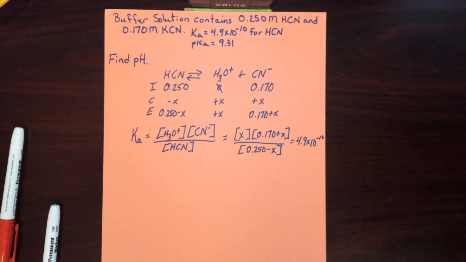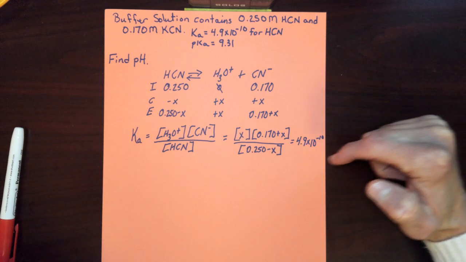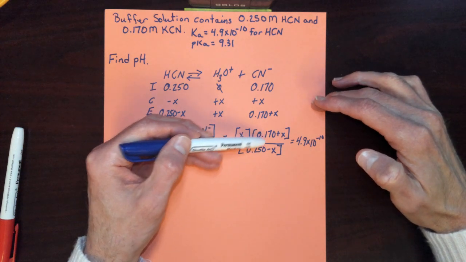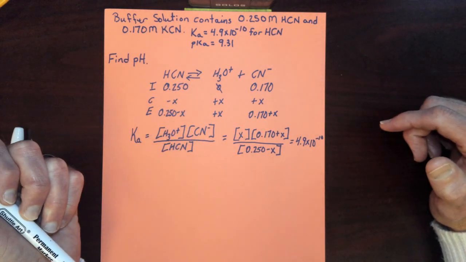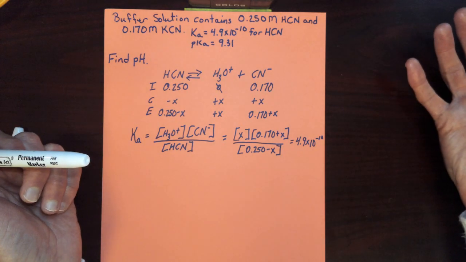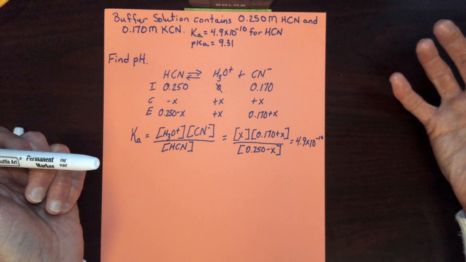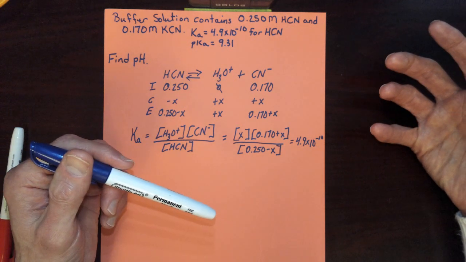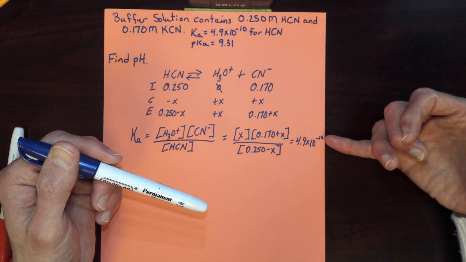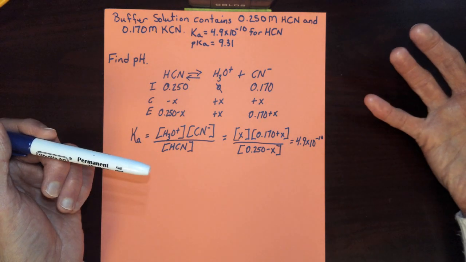I'm looking at this molarity, 0.250. These molarities are in powers of 10 to the negative 1. And when I look at this Ka being 10 to the negative 10, I'm seeing a large difference there.